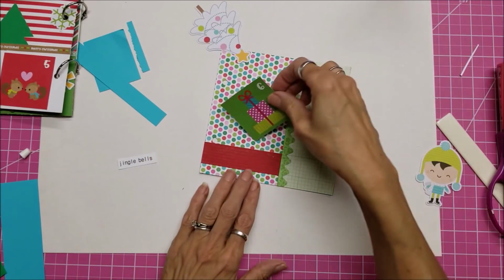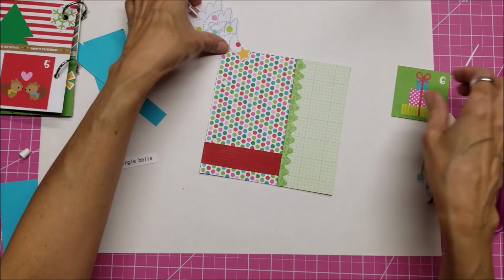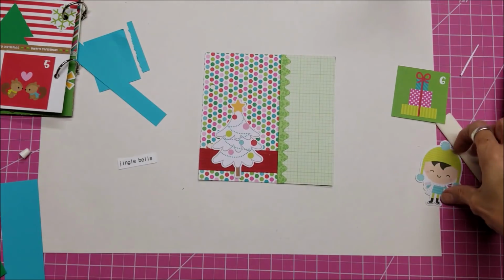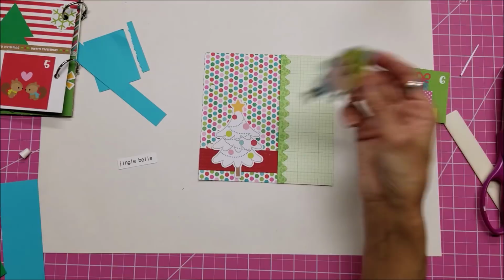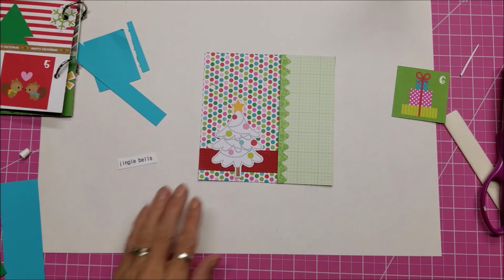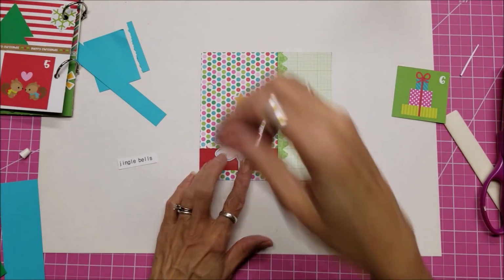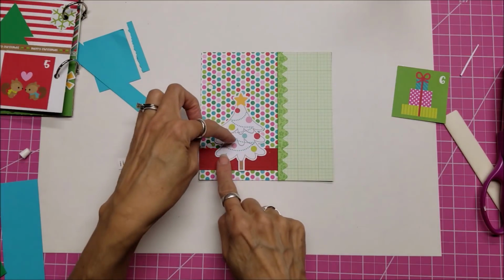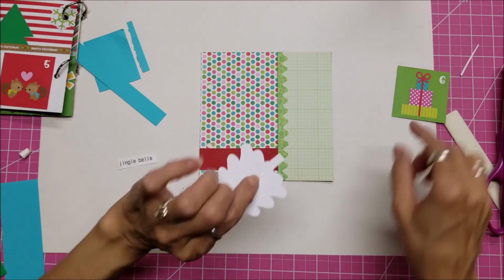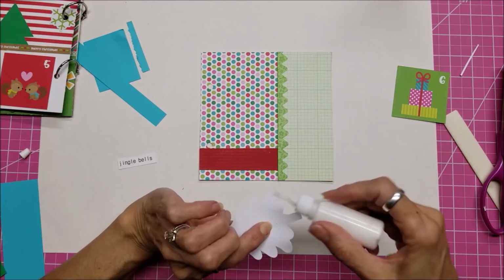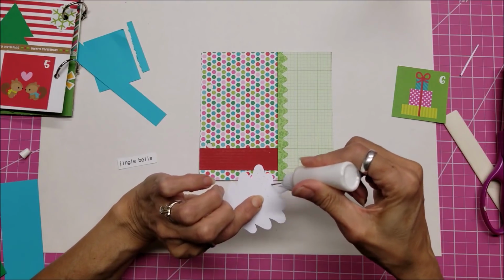Okay, this will work. So we do have a small belly band, and the tree can go on there, and it can still be a belly band. Oh, I forgot this little guy here. We'll put him back in the kit. Now, what I was thinking was glue this down from the bottom down. I have my finger right here, so I know how far I can glue down.